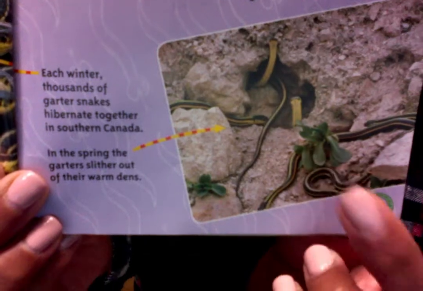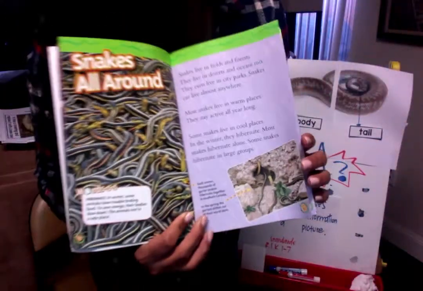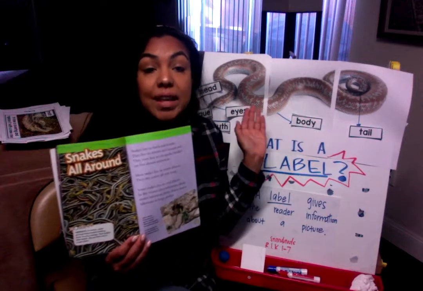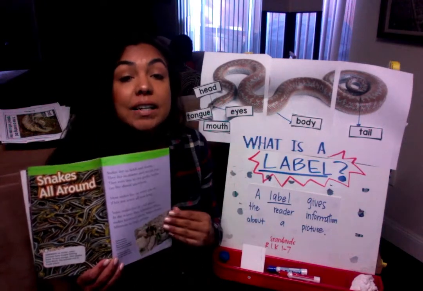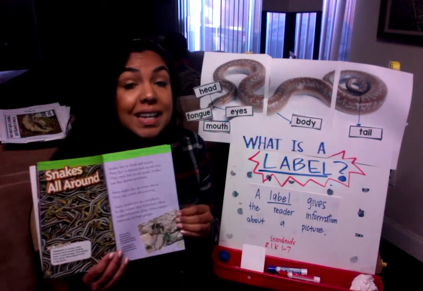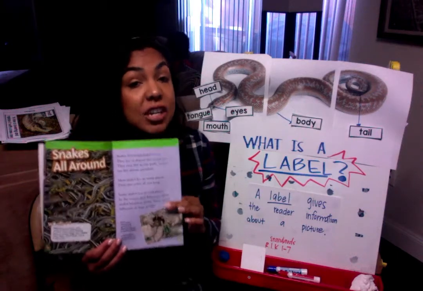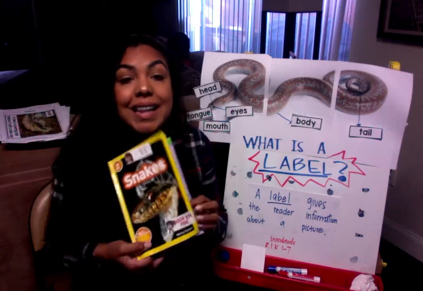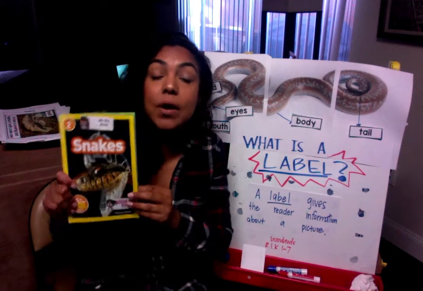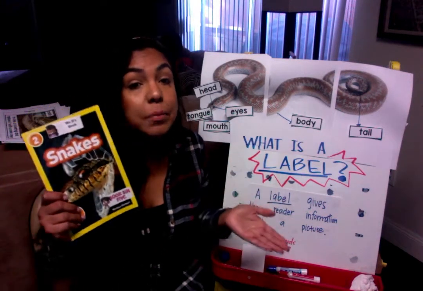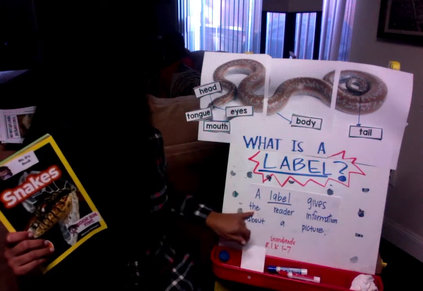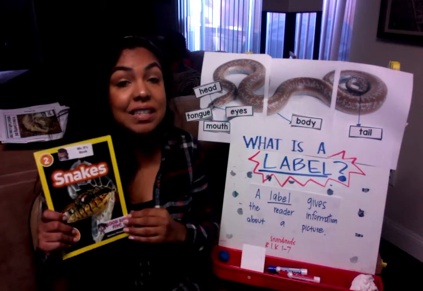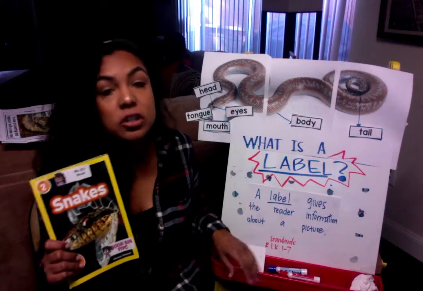So just like I labeled my snake with information, you guys are also going to see a lot of information just like this with arrows pointing everywhere in books like this. So I want you guys to always remember, what is a label? A label gives the reader information about a picture. And this is our standard for reading informational text.